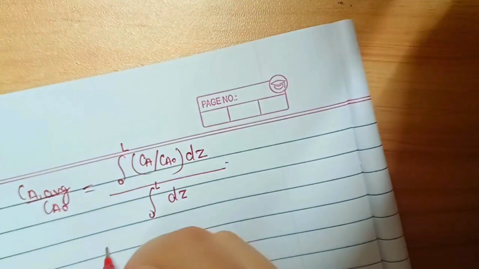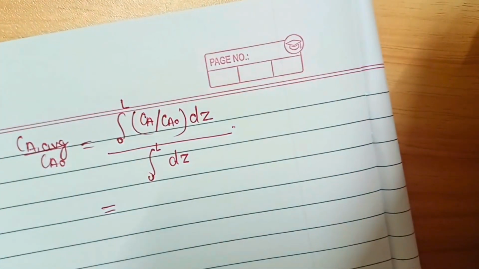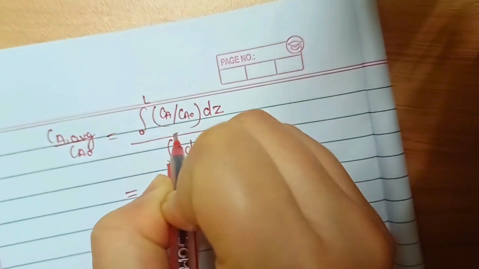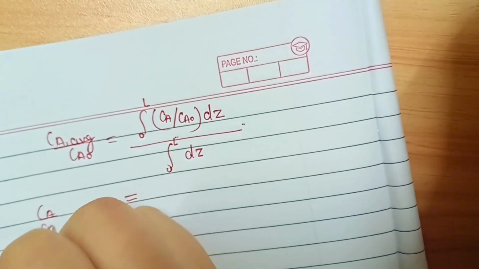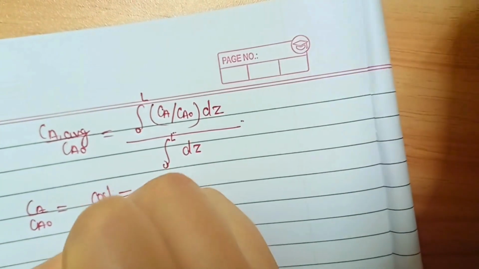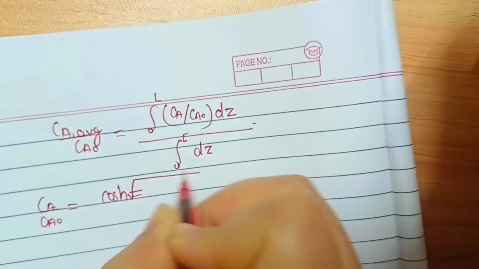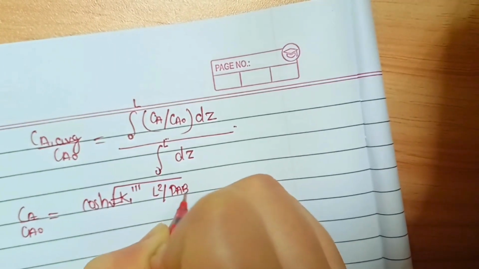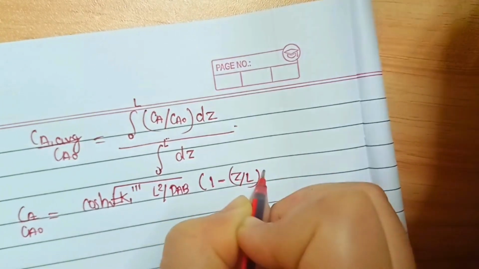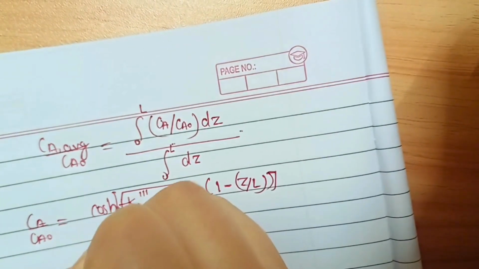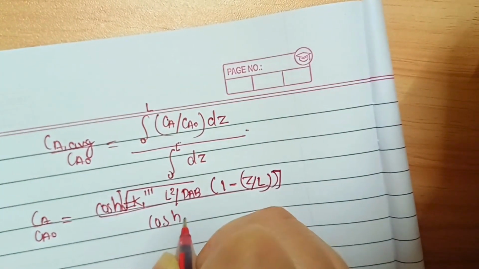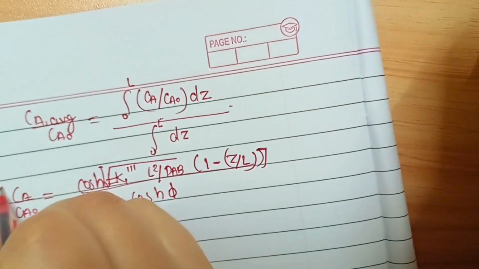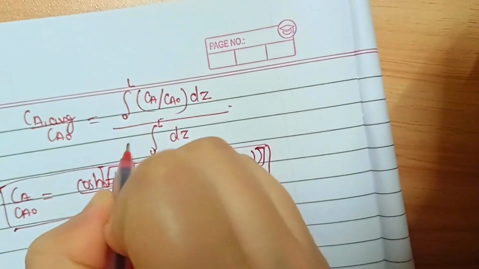So after putting the value of Ca by Ca naught in this equation, so we know the value of Ca by Ca naught is cosh in square root of K1 triple prime L square upon DAB, 1 minus Z by L, bracket close, upon cosh phi.